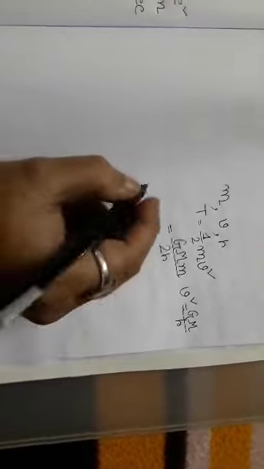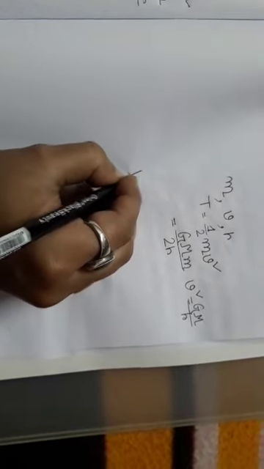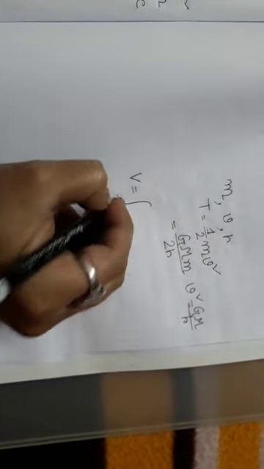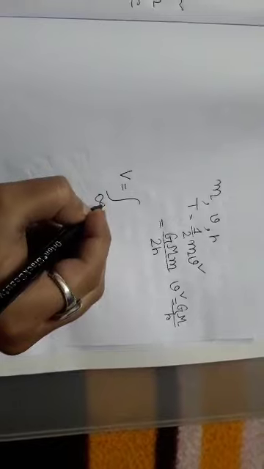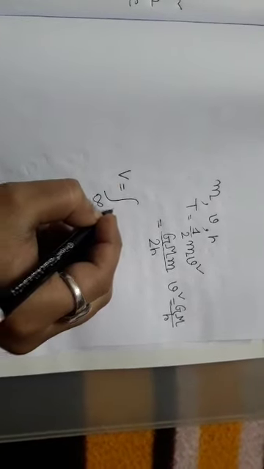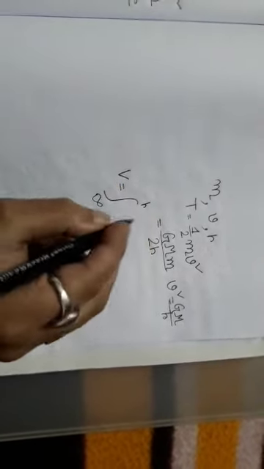Now what would be the potential energy of the satellite? We all know that potential energy V is nothing but the amount of work done in taking the satellite from infinity to a certain distance, say r. So that means integration from infinity to r of force into distance.